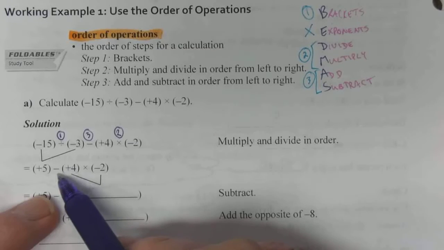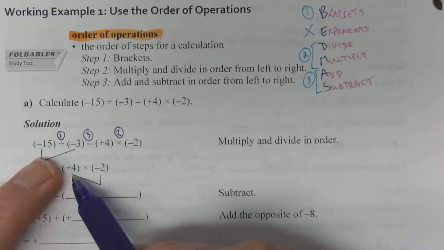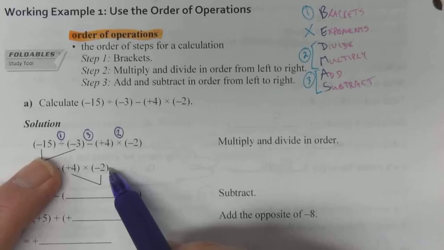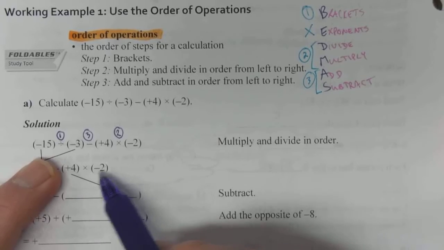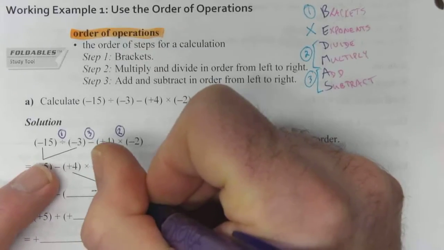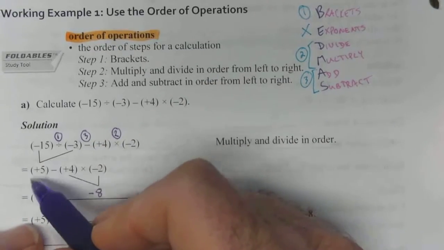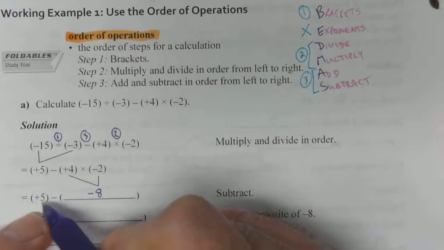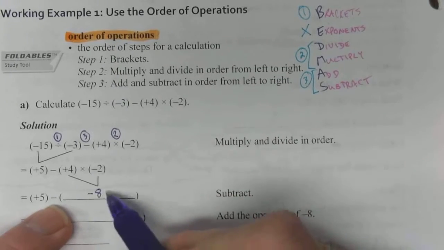So we'll ignore the subtraction for the moment. Positive 4 times negative 2. 4 times 2 is 8. Positive times a negative gives you a negative. So this is going to be a negative 8. Again, bring down the rest of your equation. So plus 5 minus. This turns into a negative 8.